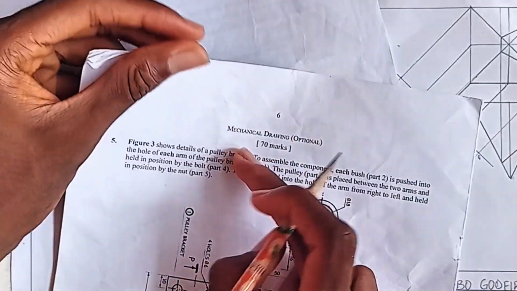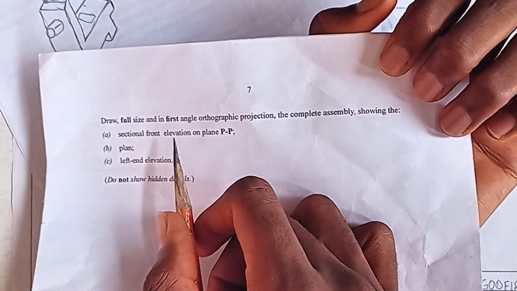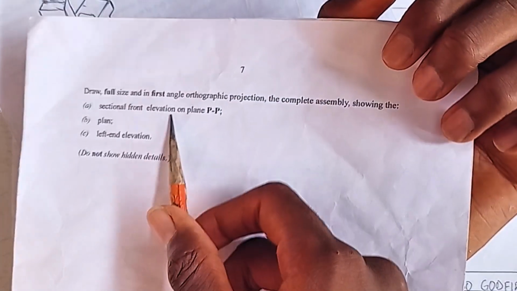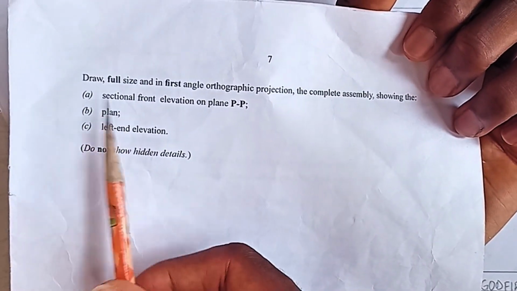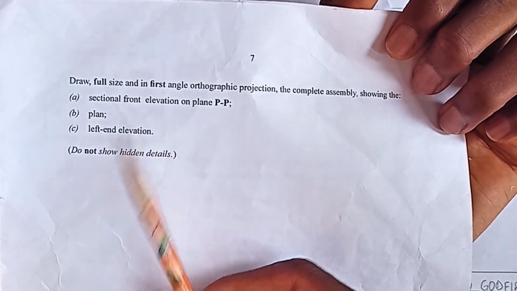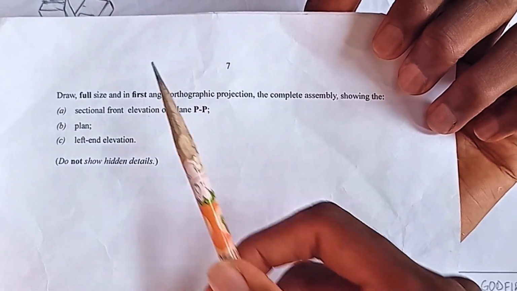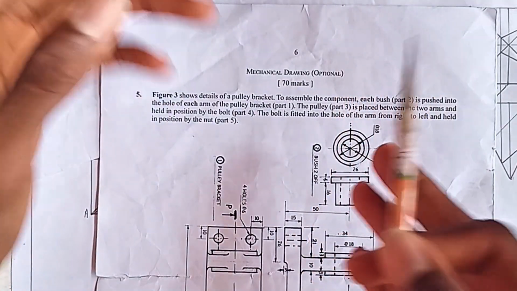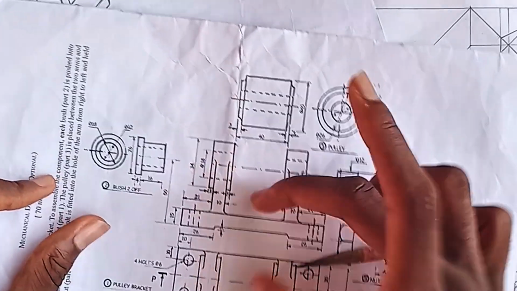So this is what we are to do, and this is what we are to draw given. So we are to draw the front elevation. So the front elevation is the sectioned part of the front elevation we have to draw. That's why they are asked to draw the sectional front elevation. And then we're also drawing the plan and the left end elevation. So this is actually first angle orthographic projection. So we are drawing the first angle orthographic projection. So we have to insert all these components into the pulley, which is this block you're seeing here.